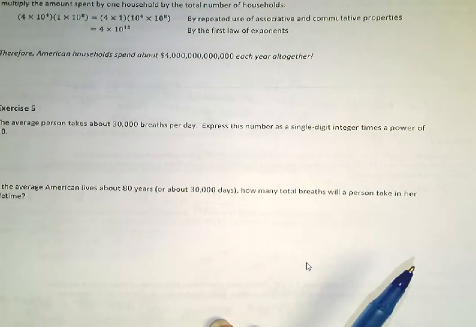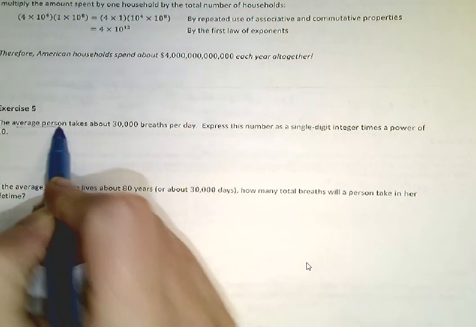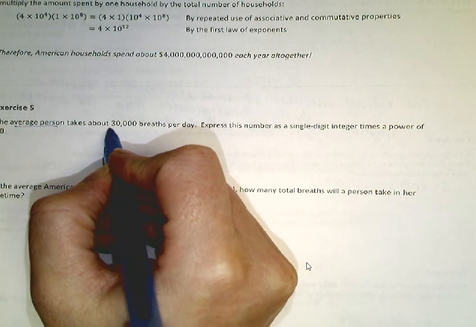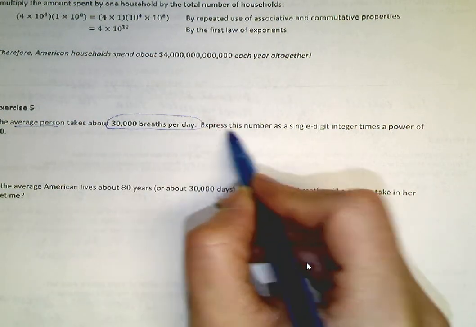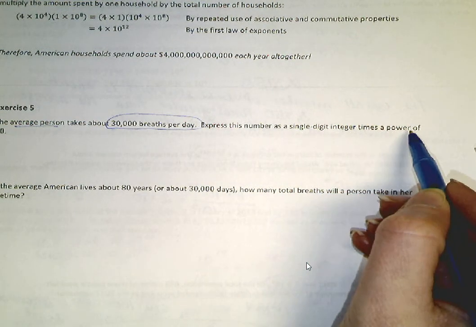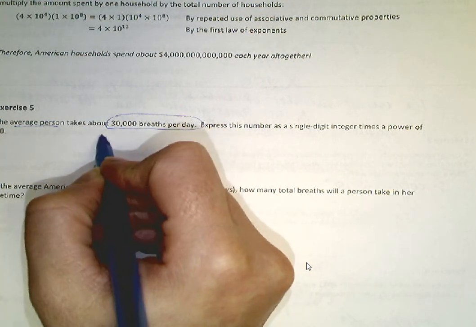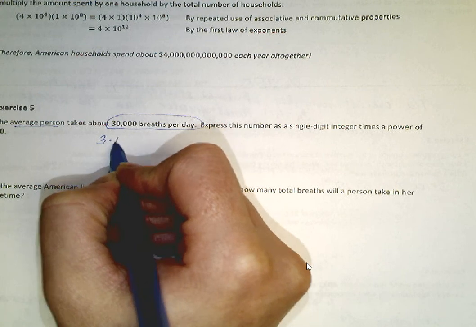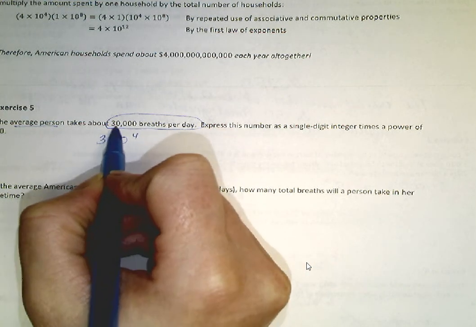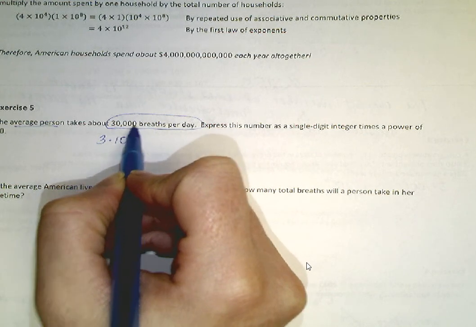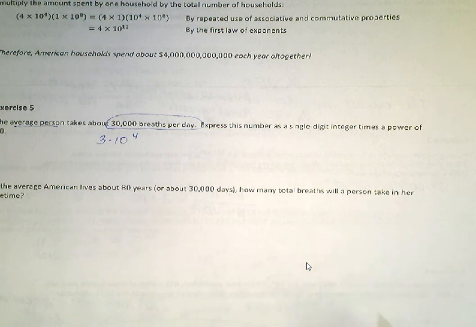So, exercise 5. The average person takes about 30,000 breaths per day. Express this number as a single-digit integer times the power of 10. 30,000 is 3 times 10 to the 4th, because we want one single-digit integer. 30,000 is 30 times 1,000, which is 3 times 10,000, right? So 3 times 10 to the 4th.